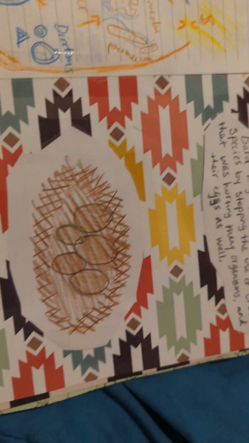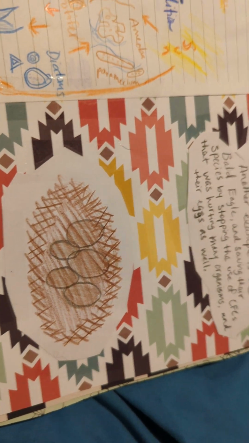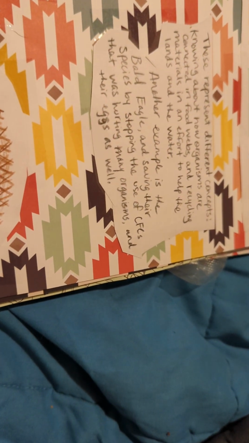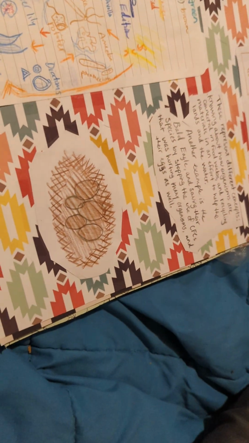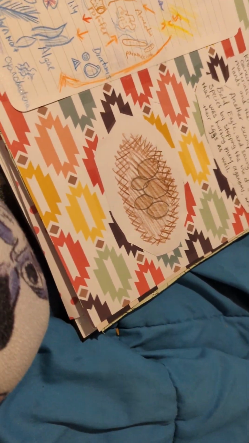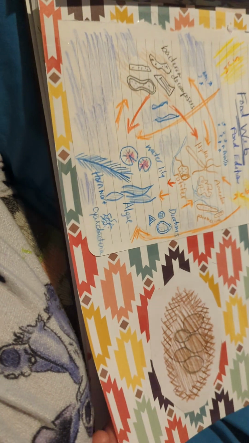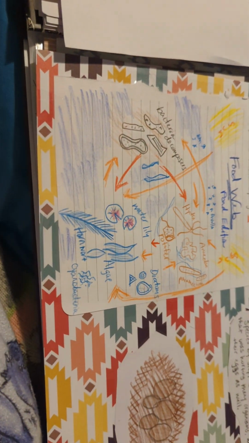And this is my bald eagle nest. Because we helped the eagles with the CFCs. That was also hurting the environment. And that was us helping. All we had to do was stop doing something, and we were all able to come together to do it.